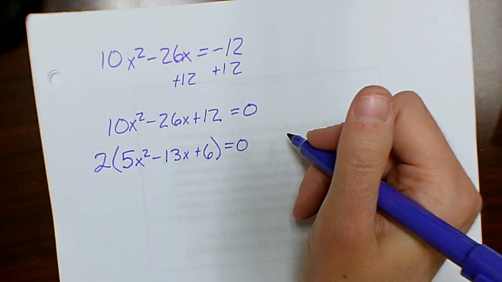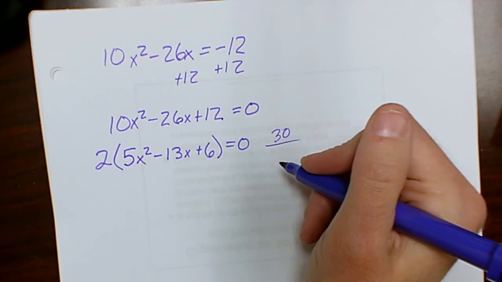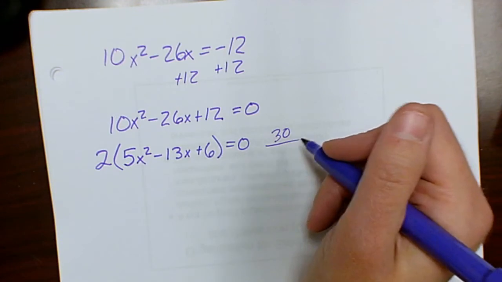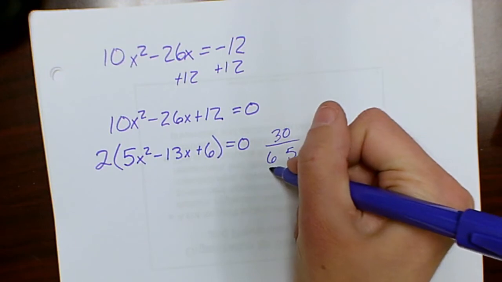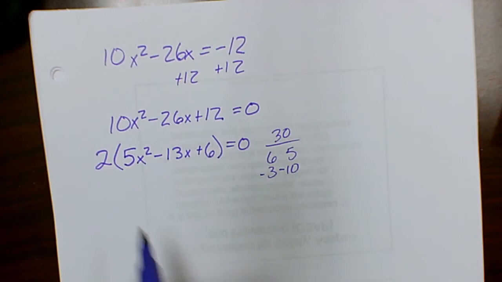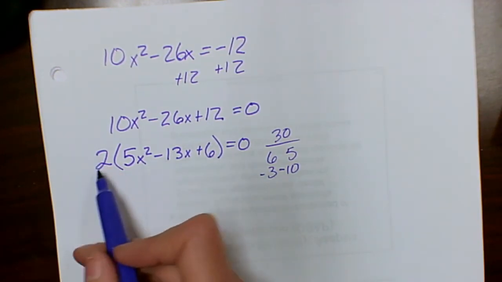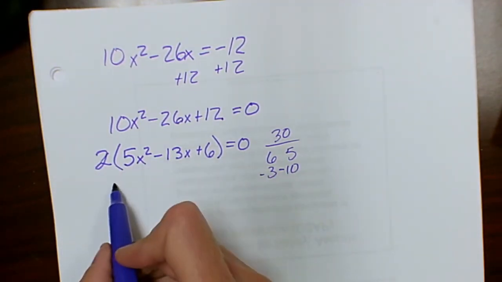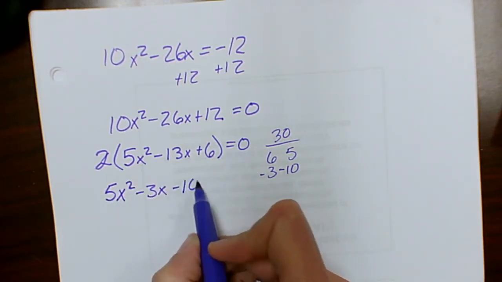5 times 6 equals 30. So factors of 30 that add to negative 13. 6 and 5 won't work. 3 and 10 will work. And if we make them both negative, again, the 2 equals 0, or divide by 2 to both sides, that will cancel that 2 out. Since we do not have a variable with it, it just disappears essentially, or you can divide it out.